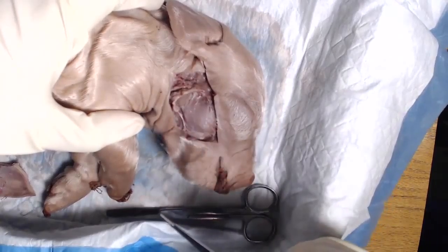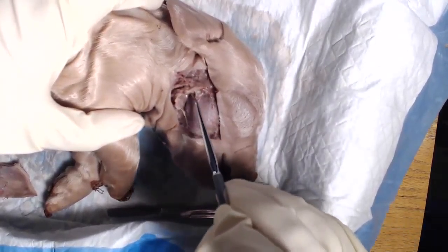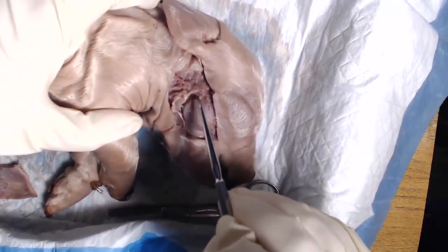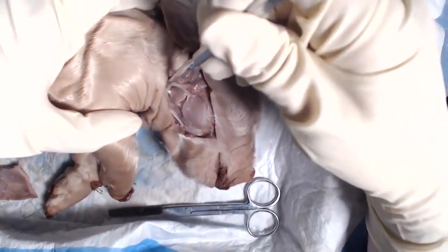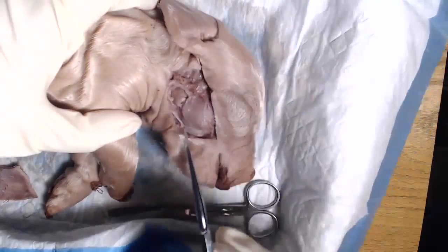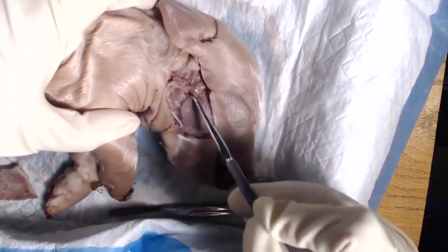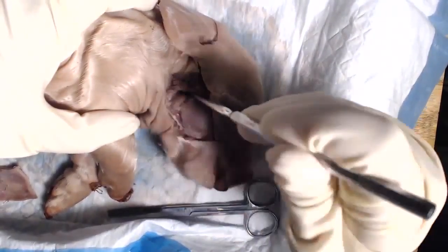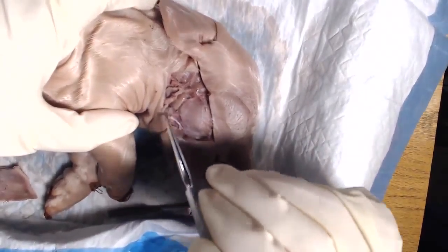That's another gland, which is our submandibular gland. Here on my pig, we can see it right here. I'm separating the masseter away from this gland. You can see it poking out right here, the submandibular gland. It's more round and easier to identify than the parotid.